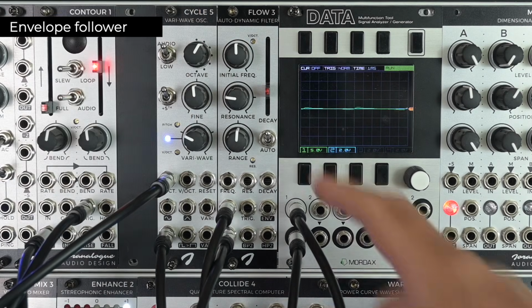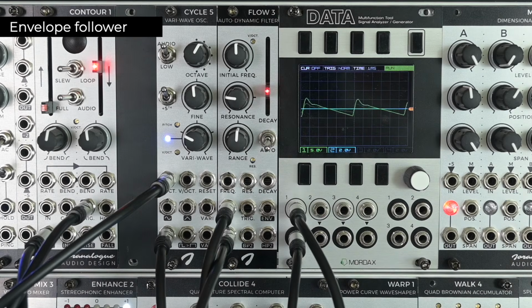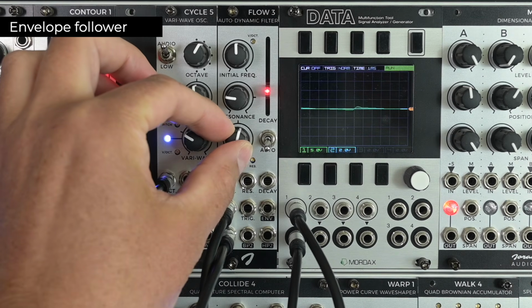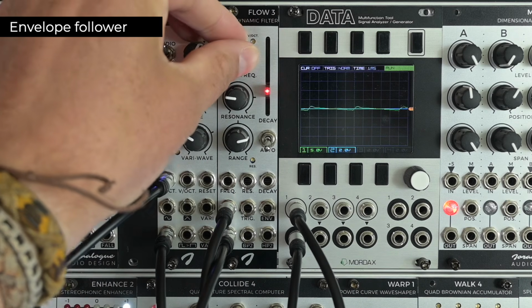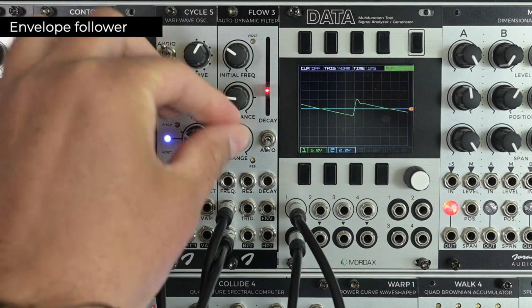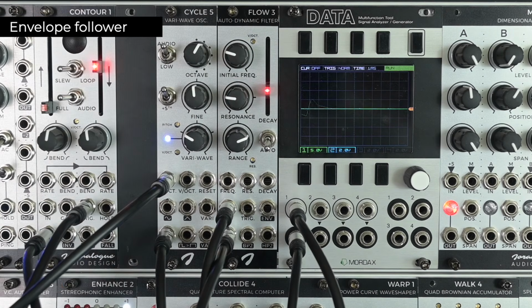But if I engage the auto switch here, this engages the internal envelope follower. And if I then turn up the range knob here, you can hear that Flow 3 starts reacting dynamically to our input signal.